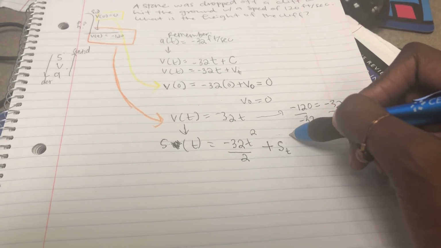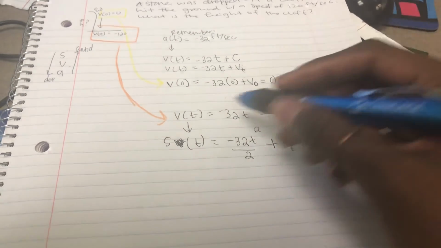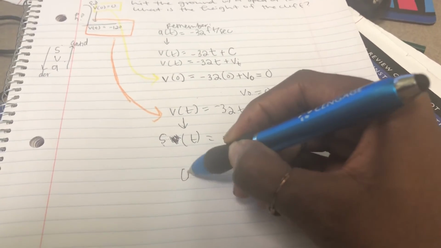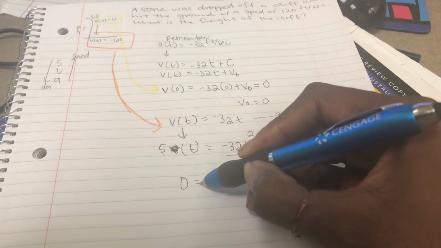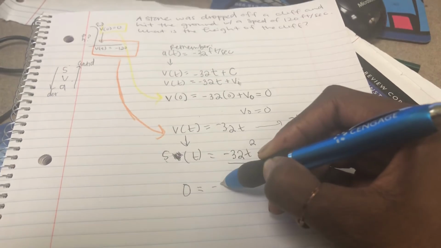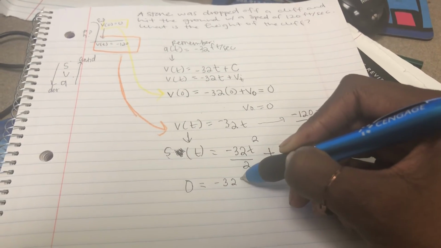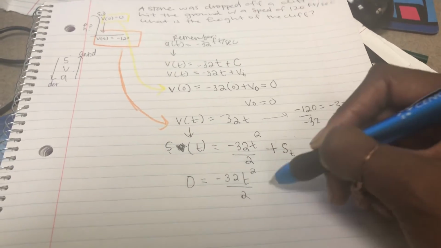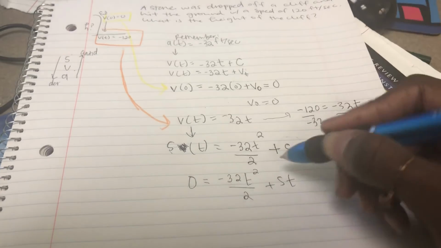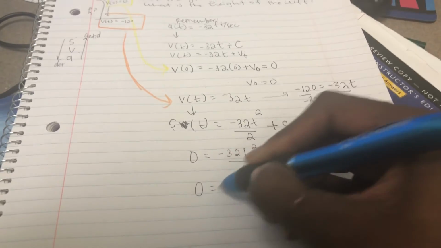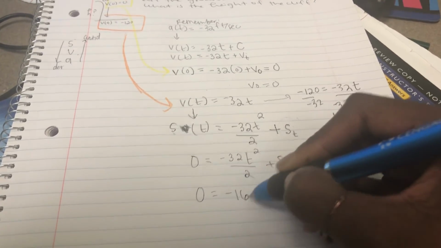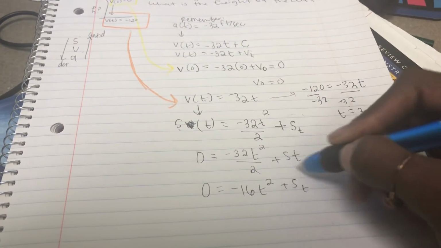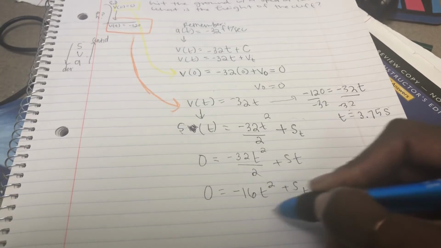So from here, we are going to set our s of t equal to 0. And then we have negative 32t squared. Ooh, I should have simplified. I knew something was weird. Okay, sorry. So if we simplify that, we get negative 16t squared plus s of 0. So essentially we're looking for this s of 0. So I move this to the other side.